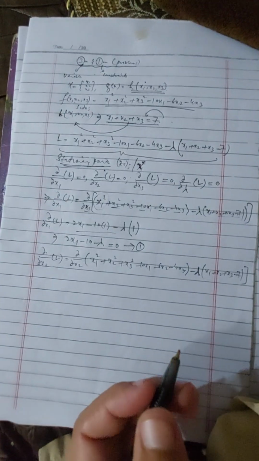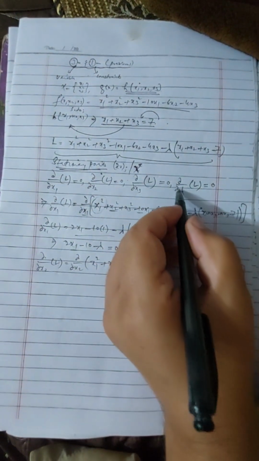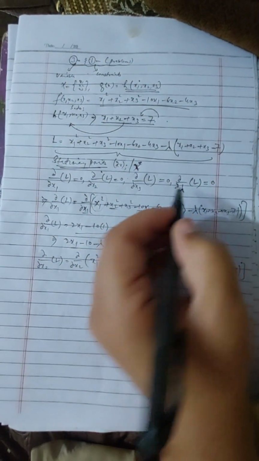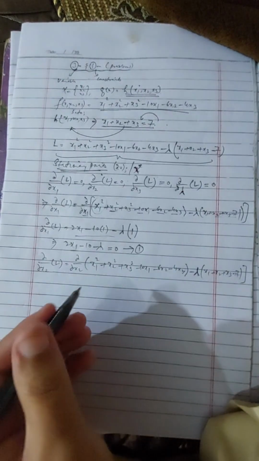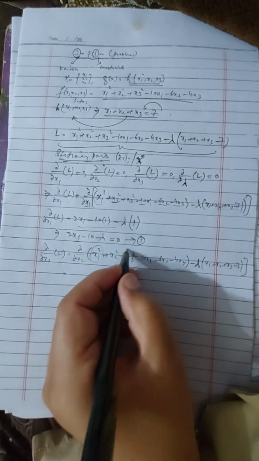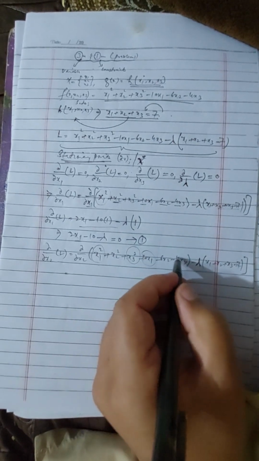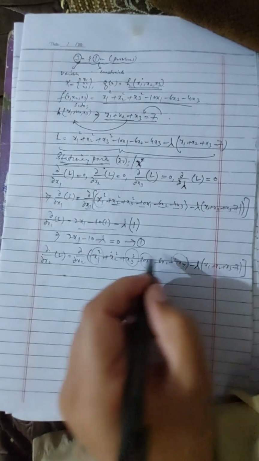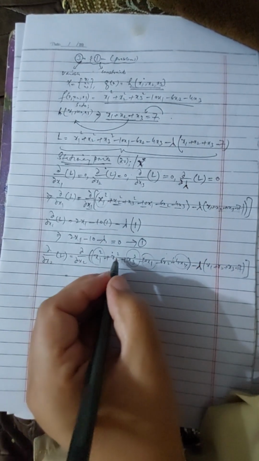Lambda will be a variable only when we take the partial derivative with respect to lambda. So this will give us 0, this will give us 0, 0 and 0, so only these two will give us some value.